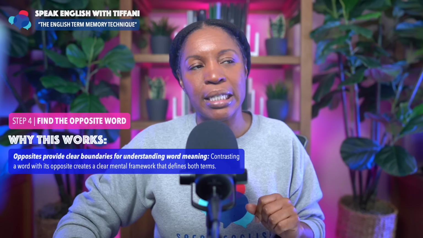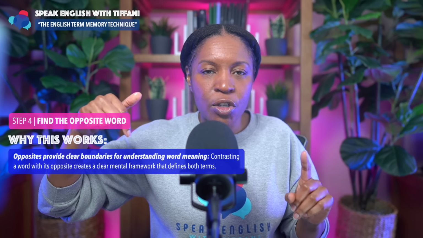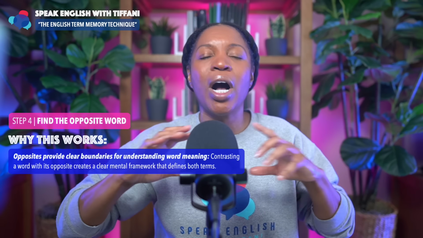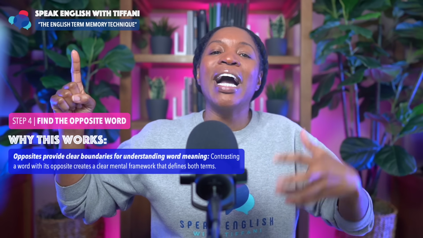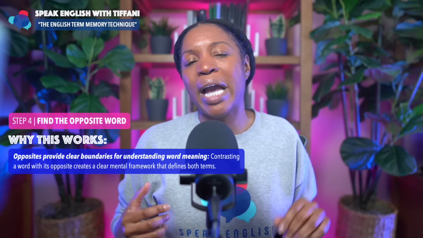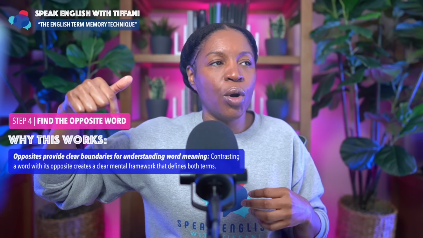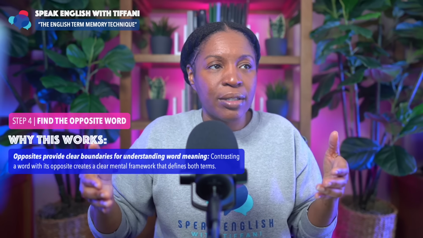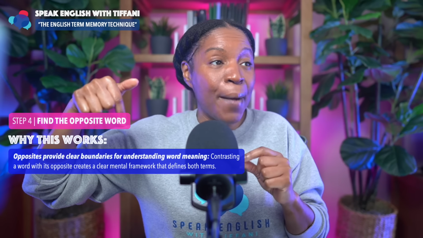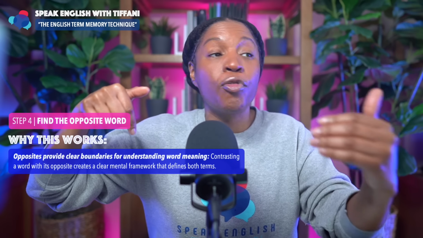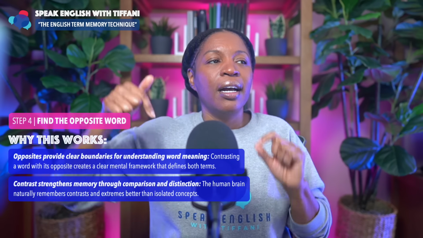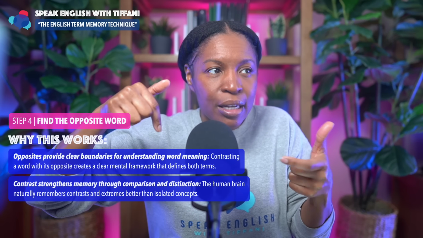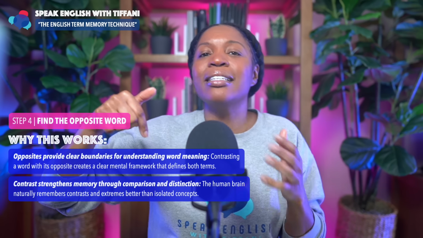Now, why is this so powerful? Why does this work? Why is it important? The first reason is opposites provide clear boundaries for understanding word meaning. Remember, we're talking about the memory technique, helping you finally remember, retain, and use vocabulary words. So finding the opposite word helps you understand the boundaries. Contrasting a word with its opposite creates a clear mental framework that defines both terms. The second reason is contrast strengthens memory through comparison and distinction.